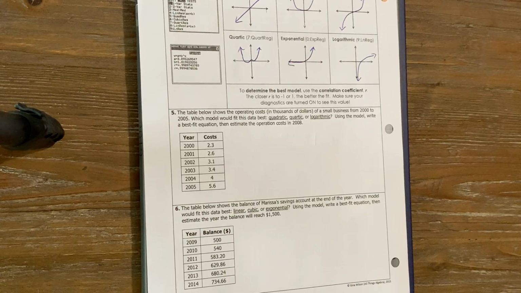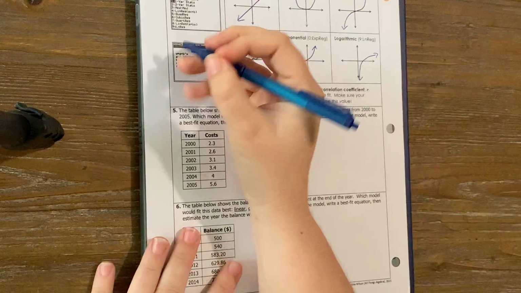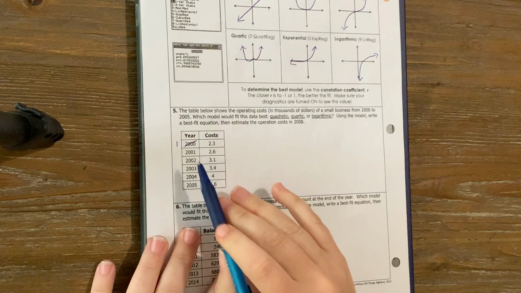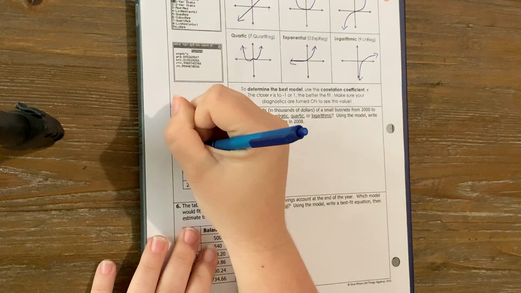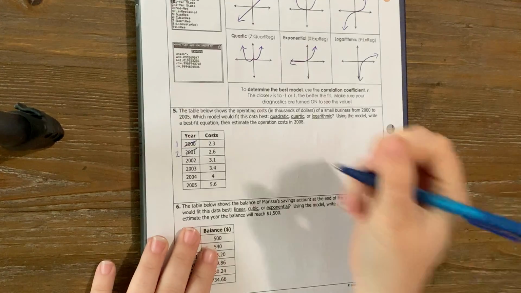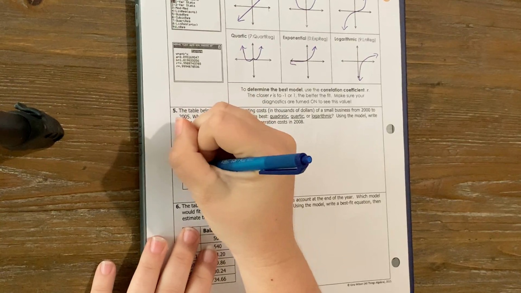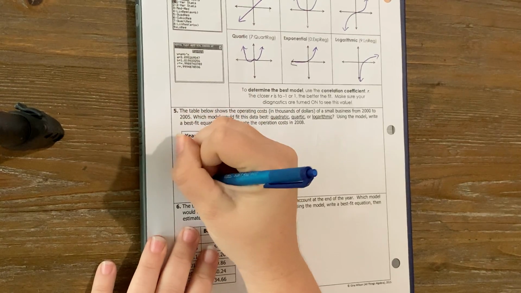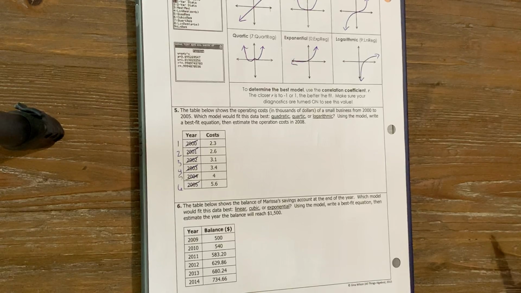Okay, so because this has a possibility of being logarithmic, we cannot start at year 0. Okay, so we're gonna do like what we did on the one before the last. We're gonna change this to 1. So if this is 1, well, 2001 is 2, okay, 3, 4, 5, 6. Okay, so then go to your stat, edit.